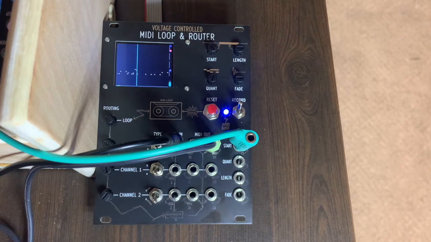So that is the MIDI loop and router module as it exists right now. I can talk more about things like how it actually routes inputs to outputs and all that jazz, but this is a good overview of kind of the main looping features.